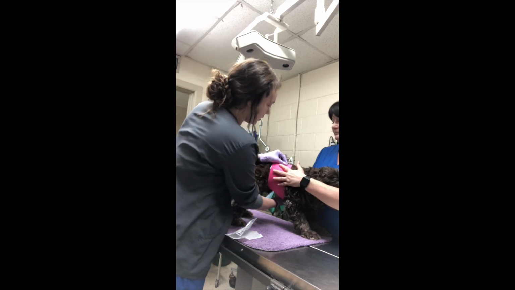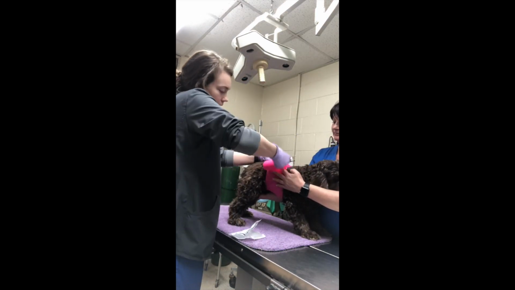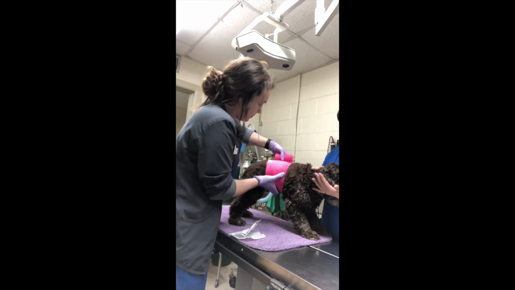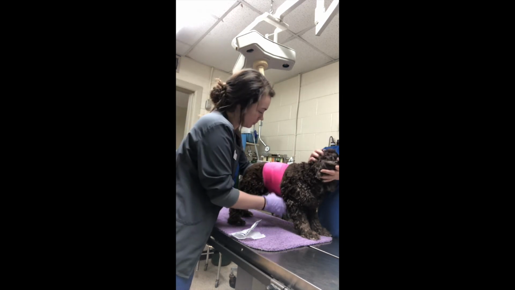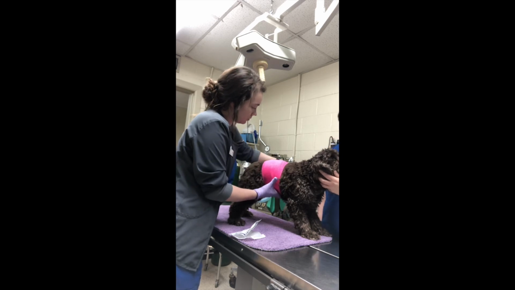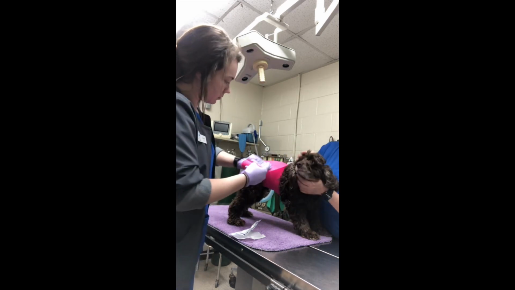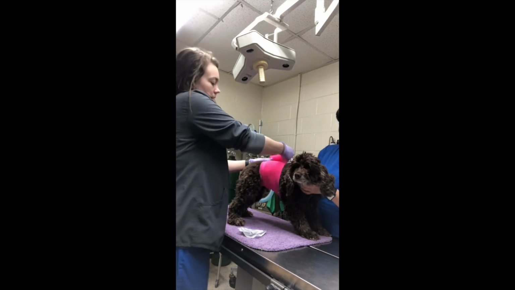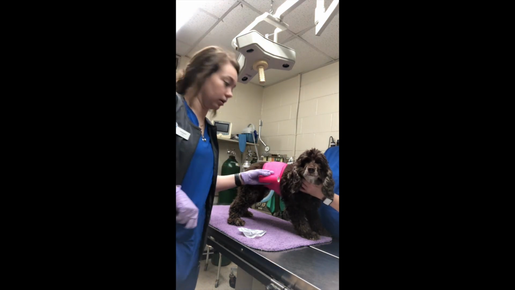And I want it tight to prevent any bleeding, but I don't want to compromise any of her organs. So we would do a bandage like this just to kind of hold her over until one of the doctors could get a good look at her.